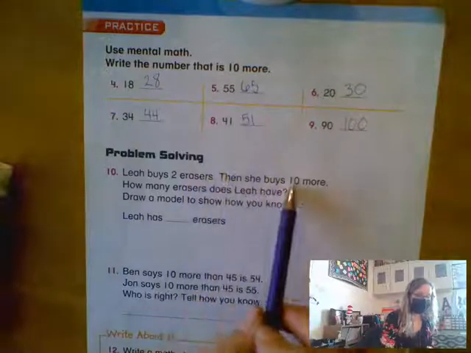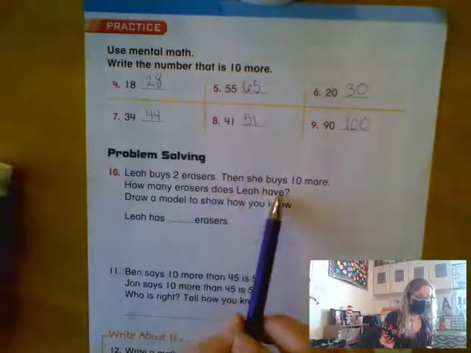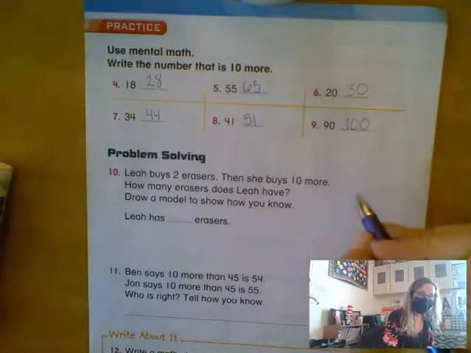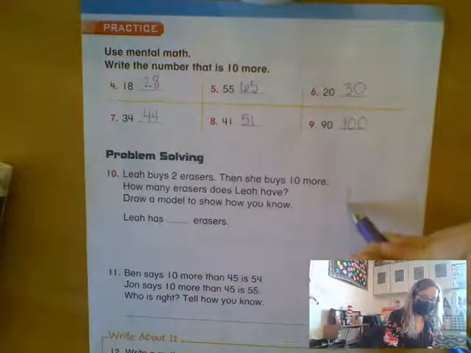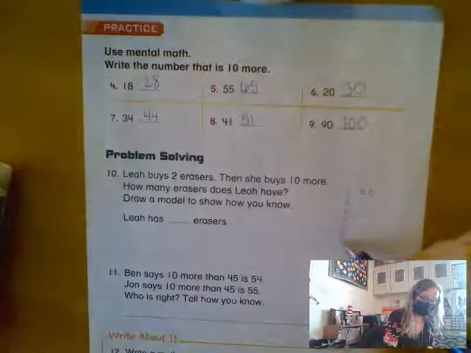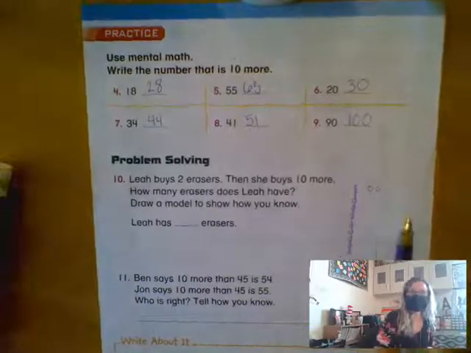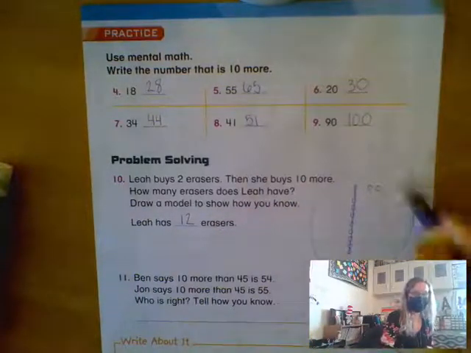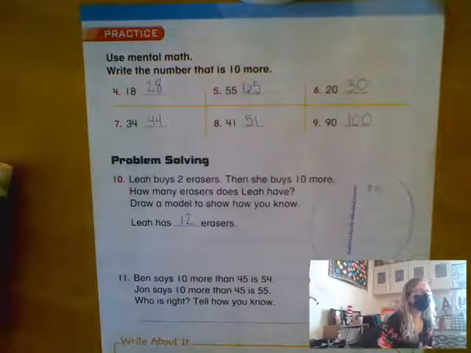So for the problem solving, it says Leah buys 2 erasers. Then she buys 10 more. How many erasers does Leah have? Draw a model to show how you know. So she buys 2, 1, 2. Then she buys 10 more. 1, 2, 3, 4, 5, 6, 7, 8, 9, 10. So I can make that a bundle. So I have 1 ten and 2 ones. Here's my model. 1 ten and 2 ones. Here's my answer. So how many erasers does she have? 12. Good job.